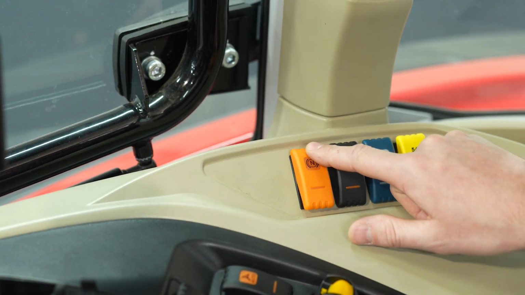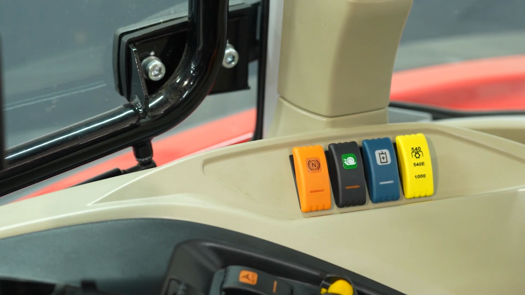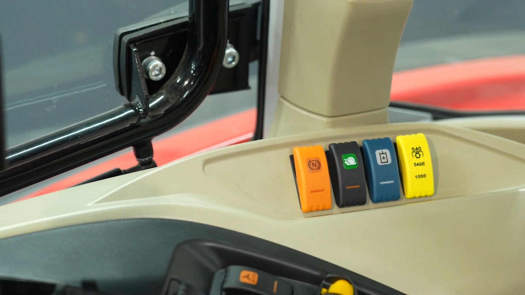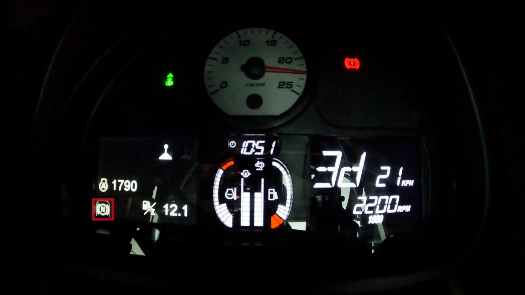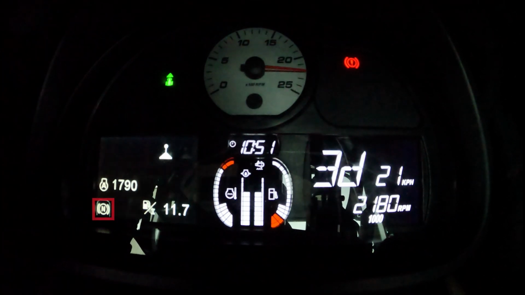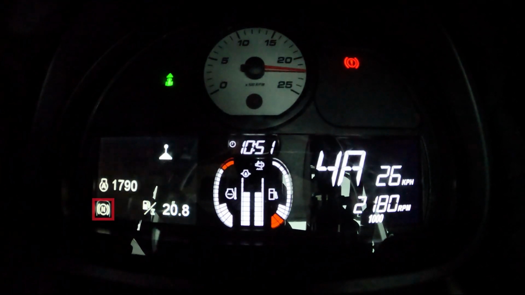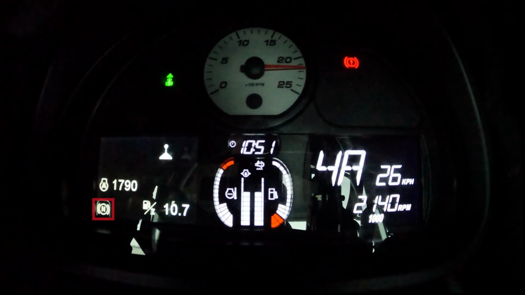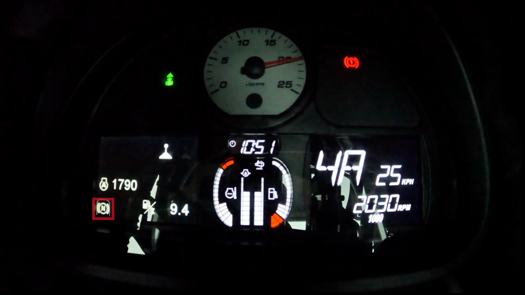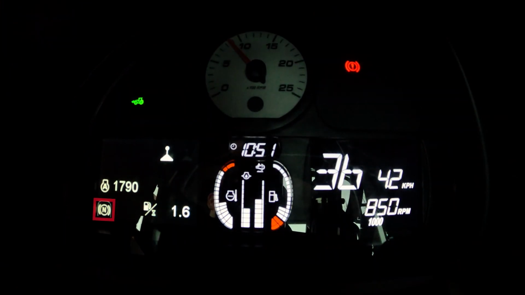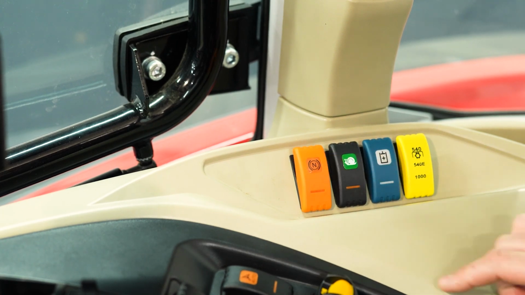Press the top of the switch to activate the function. An icon will light up on the dashboard. Press the top of the switch to deactivate it. This feature only works at speeds below 20 km/h. If the speed exceeds this limit, the function is temporarily disabled and the dashboard icon blinks. It will reactivate once your speed drops below 5 km/h, or if you manually toggle the switch again.